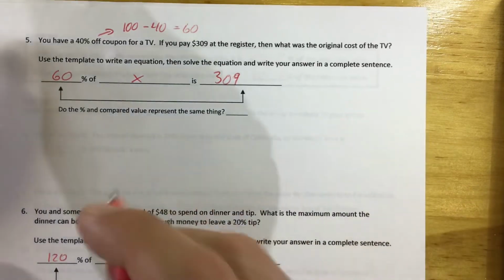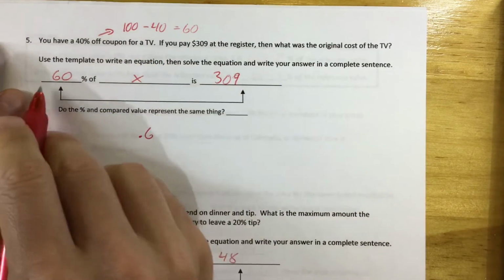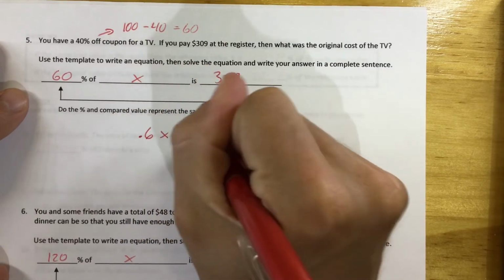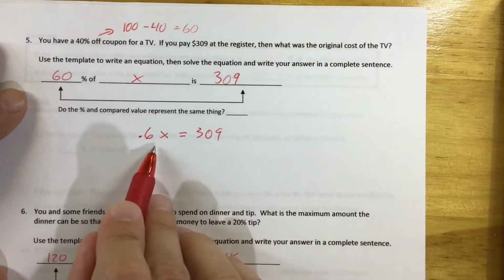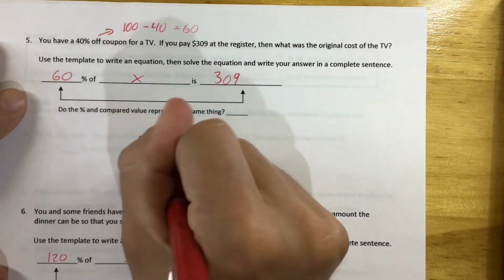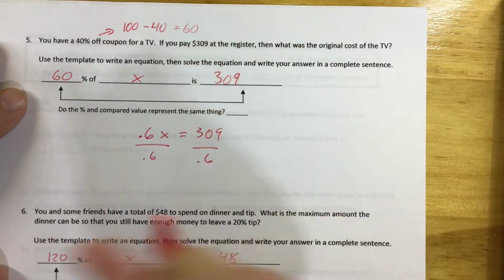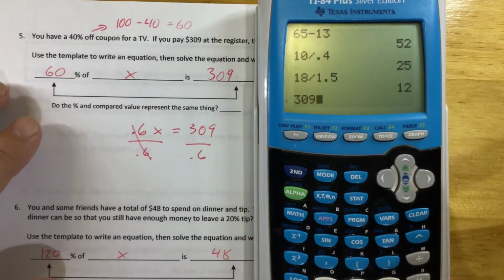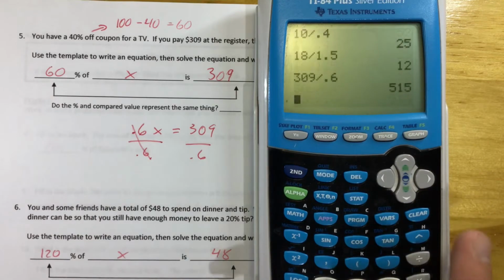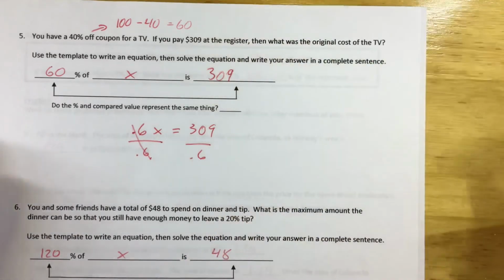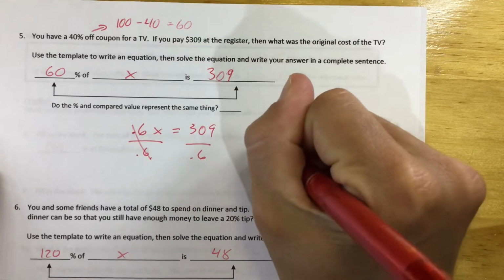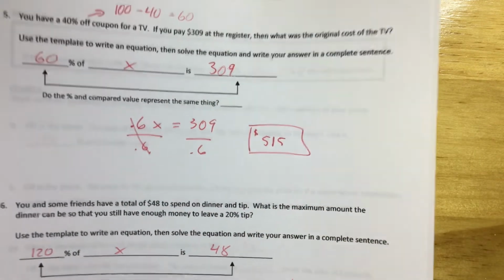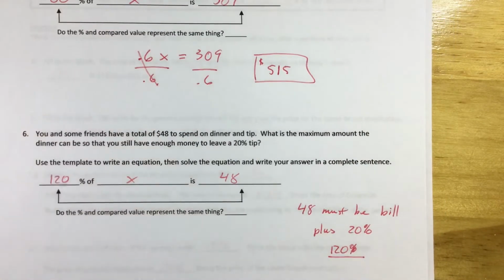All right, now to set that up as an equation, we use our decimal form, which is 0.6. That would be multiplied by x, which is going to give you 309. So if you get the case where x is on this side here, you want to divide by that 0.6 to cancel it out, and then we go to a calculator to finish this off. $515. Put it out there, 515. All right, and that's all there really is to it once you get the hang of changing that percentage there.